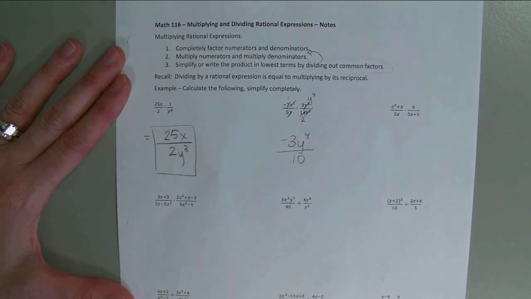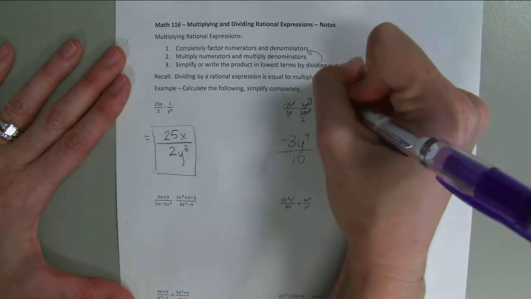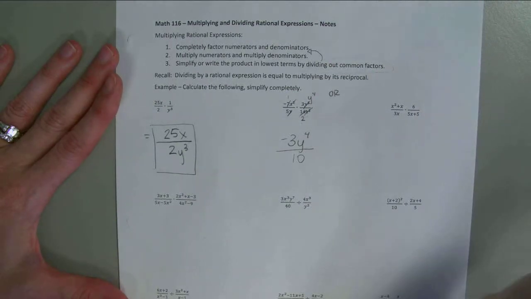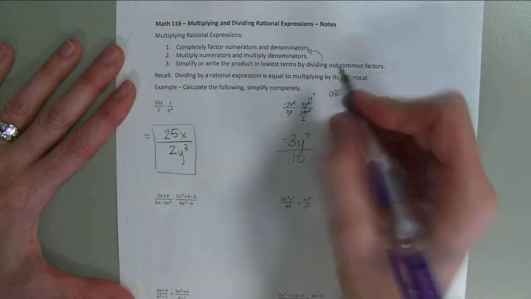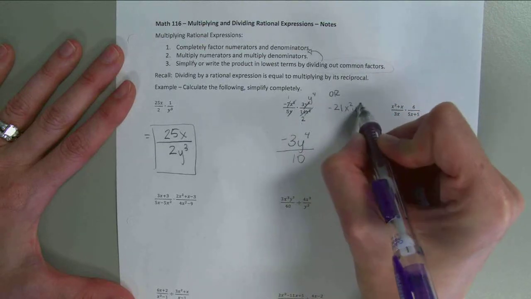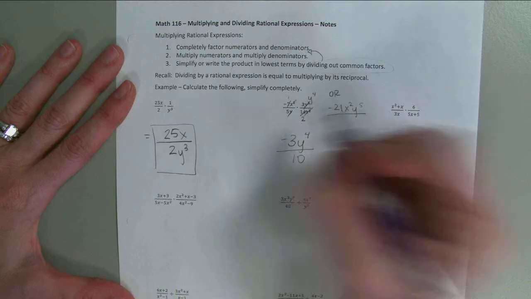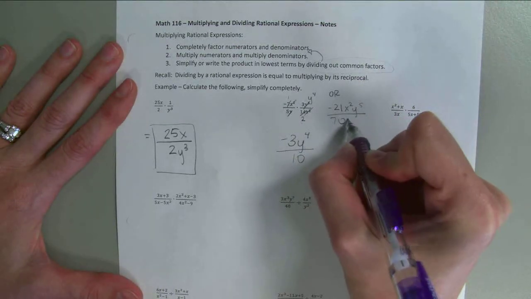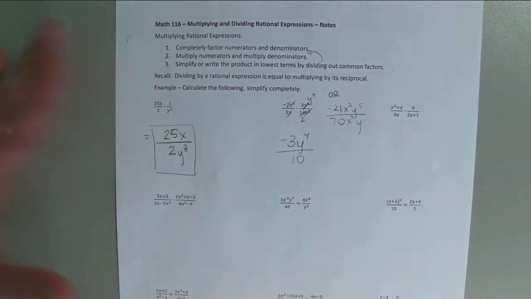How else could you have done this? I'm going to write a big "or" over here, and you don't have to do it. You can just follow along. You could have multiplied straight from the beginning, okay? What's negative 7 times 3? Negative 21. What's x squared times y to the 5th? X squared y to the 5th. All over 5 times 14. I think it's 70. And then x squared y. So you could multiply from the very beginning, but then you have to reduce. And so you say, okay, what do 21 and 70 reduce to? 3 and 10. The x squared would cancel out, you know what I mean?